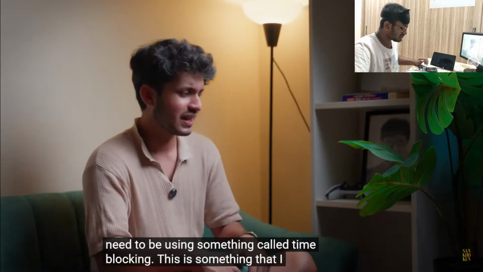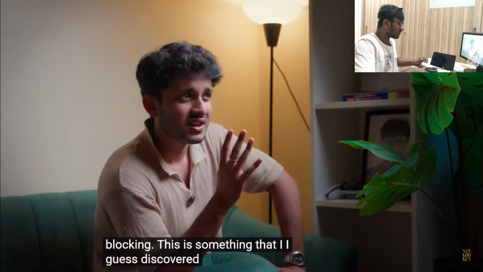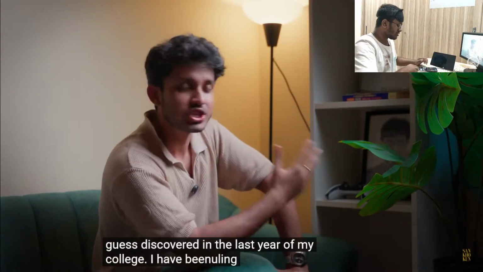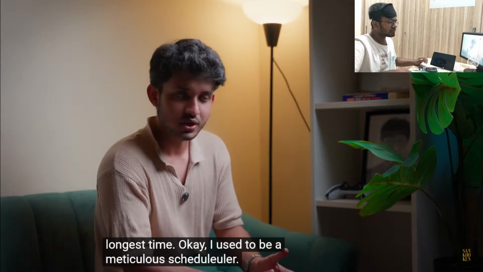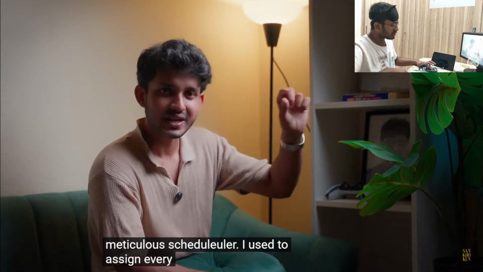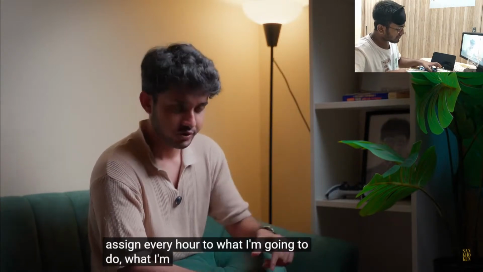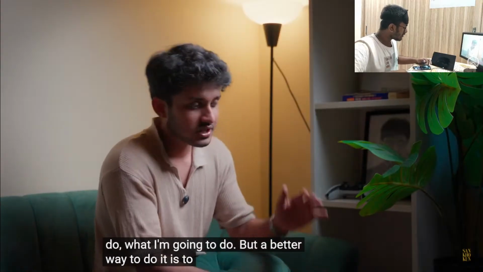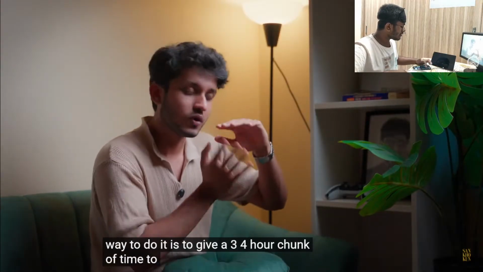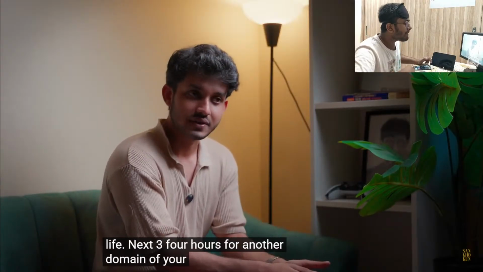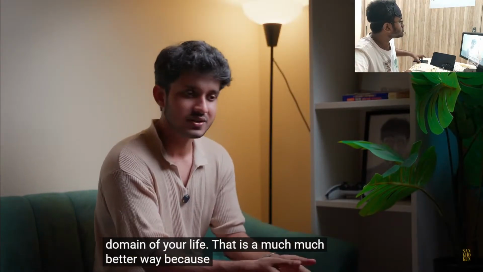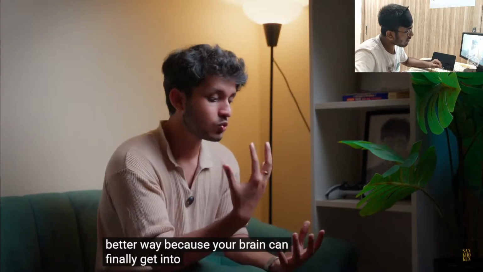This is something that I discovered in the last year of my college. I have been scheduling my day for the longest time. Okay, I used to be a meticulous scheduler. I used to assign every hour to what I'm going to do. But a better way to do it is to give a 3-4 hour chunk of time to one particular domain of your life, and the next 3-4 hours to another domain of your life. That is a much better way, because your brain can finally get into a zone.